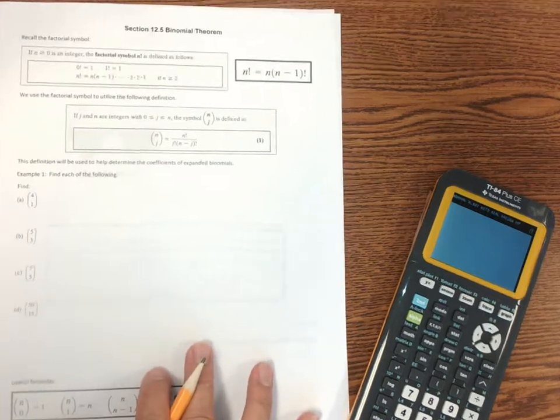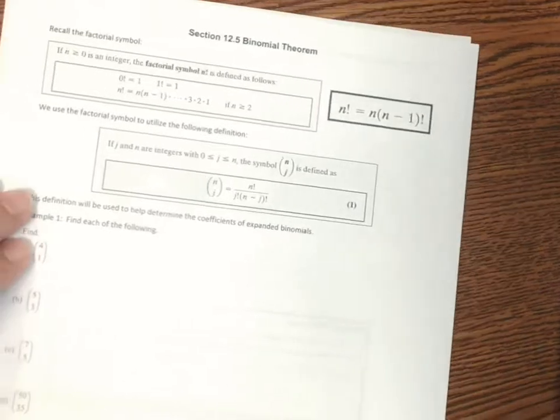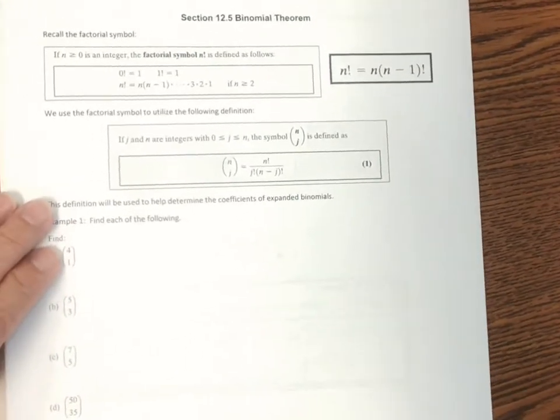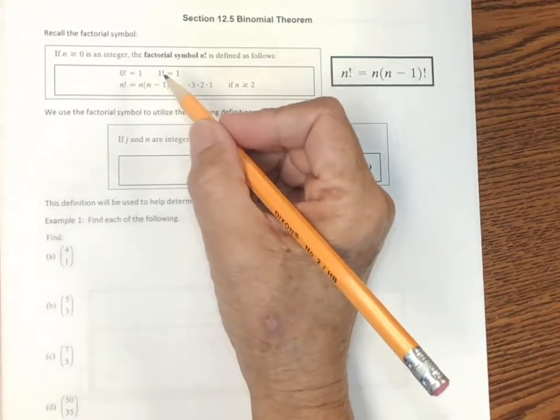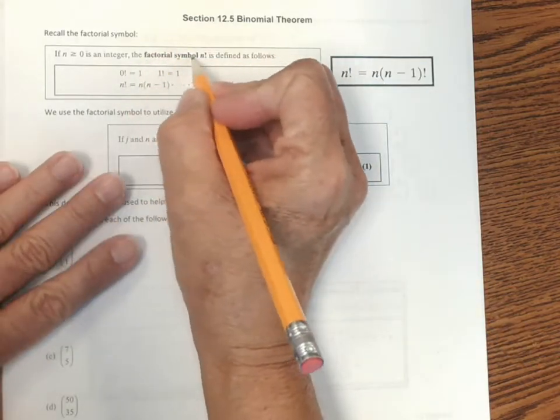Okay, today we are going to be talking about section 12.5, the binomial theorem. Let me just get this lined up so it's not so crooked on your screen for you. Okay, something to know if we don't know this already is the factorial symbol.